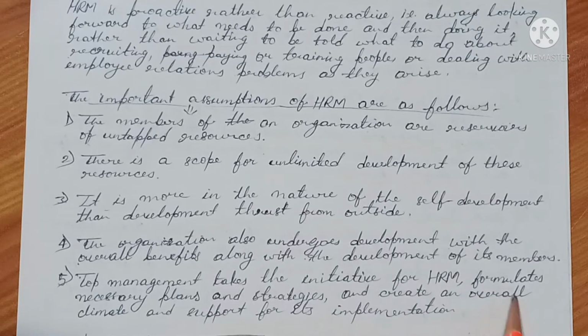The top management takes the initiative, formulates necessary plans and strategies, and creates an overall climate and support for its implementation. If the top management is not supporting, then in that case human resource strategies cannot benefit the organization. So for properly implementing the strategies of human resource, or developing the people in the organization, it is required that the top management takes the initiative for human resource management.